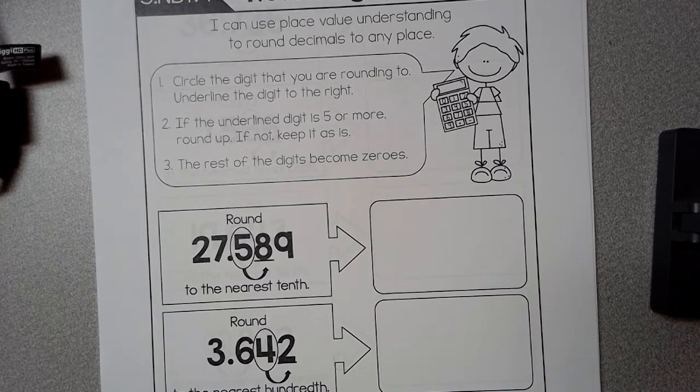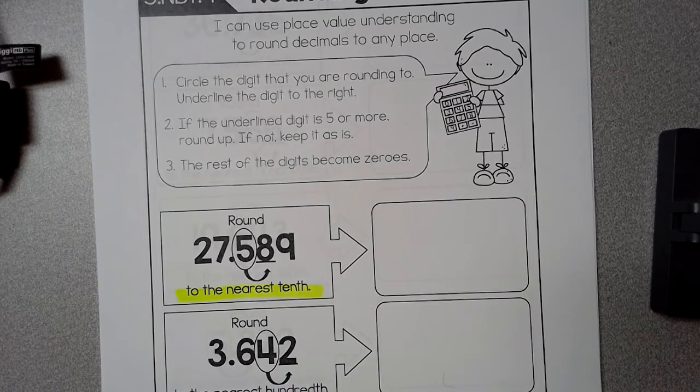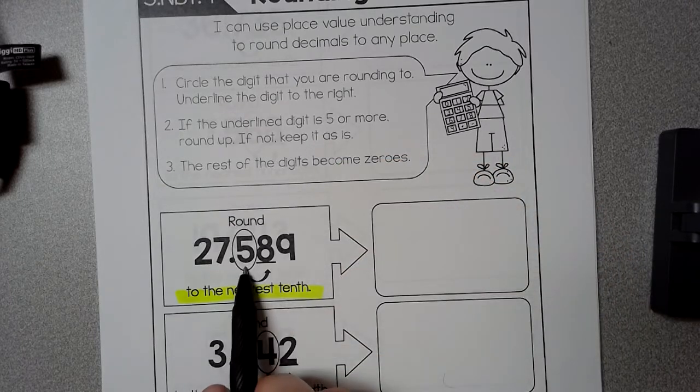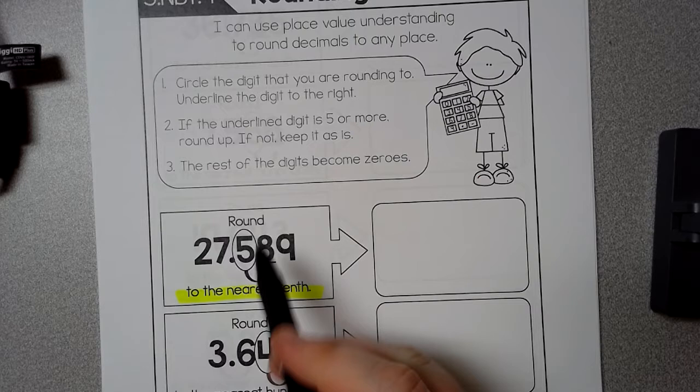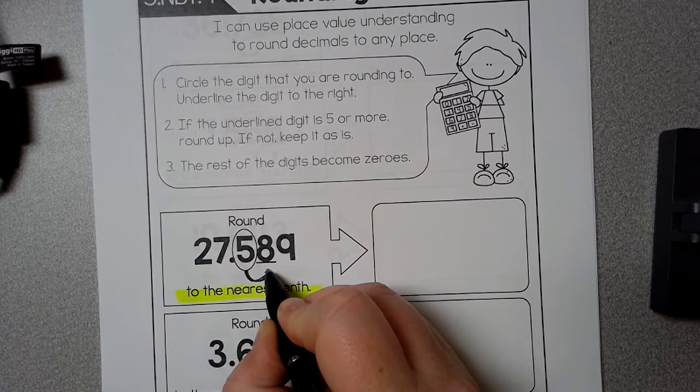So with this first one, and this is the important part that we need to pay attention to, what are you rounding to? For this one, you are rounding to the tenths place. So like the directions say, you circle what you're rounding. And I'm rounding to the tenths place. Now I'm going to look to its neighbor. If it's 5 or more, raise the score. 4 or less, let it rest.